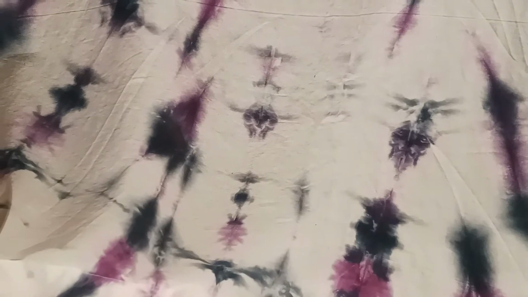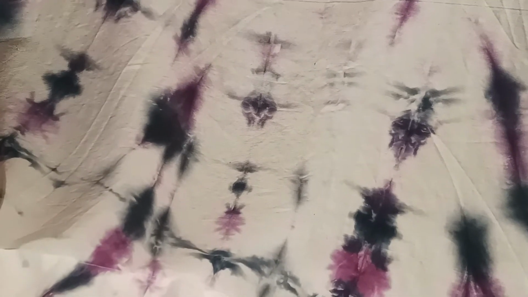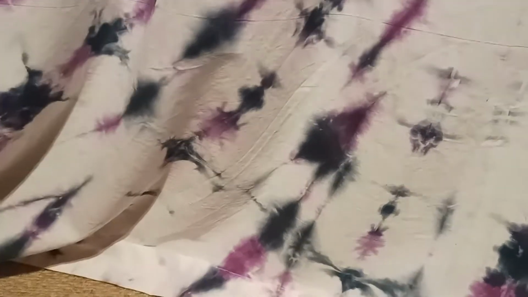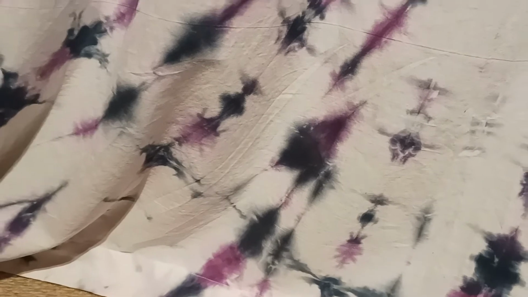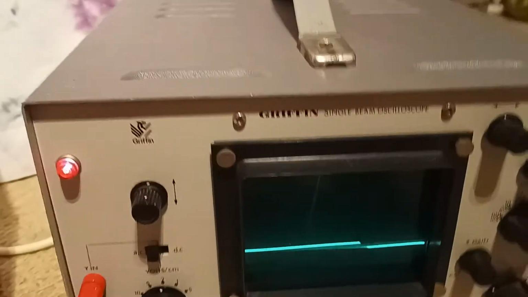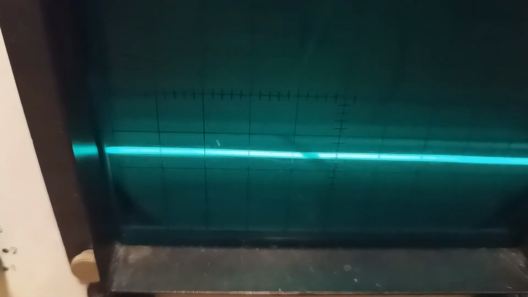Now, the other part I'd like to demo is the VCA. The VCA is the voltage controlled amplifier. There's two ways I can actually control this, and this is just the square wave output from the oscillator again.